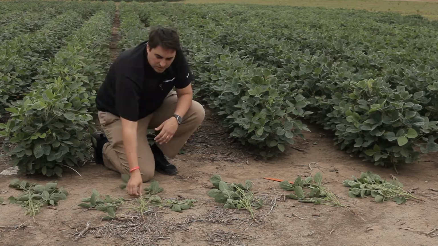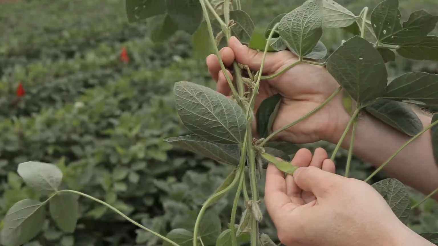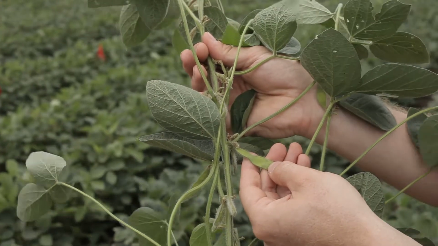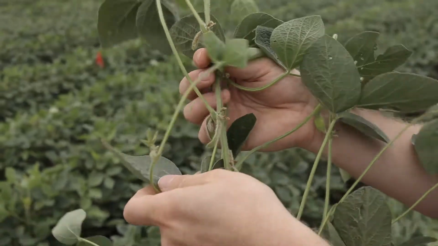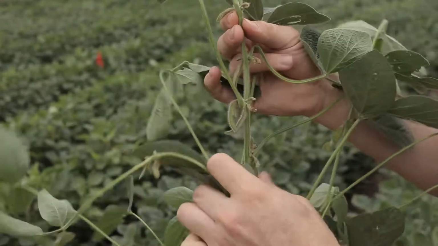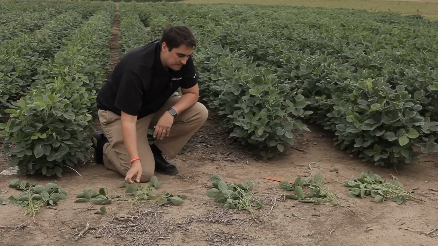So if we look at group 1, we tend to see that the canopy is a little bit different, so the architecture, we have a little bit fewer branches. We are still a little bit behind, so we are just forming more pods. So we still have a couple more weeks in terms of defining the yield, so we have more potential.